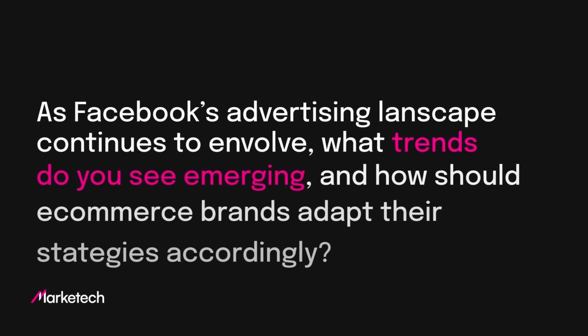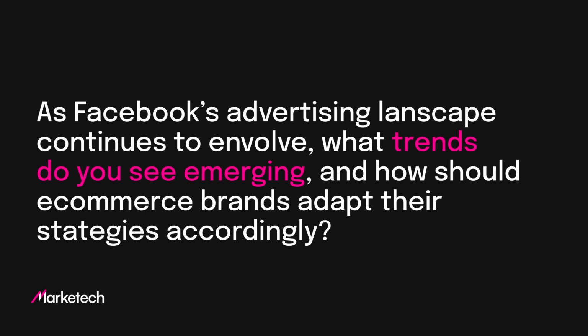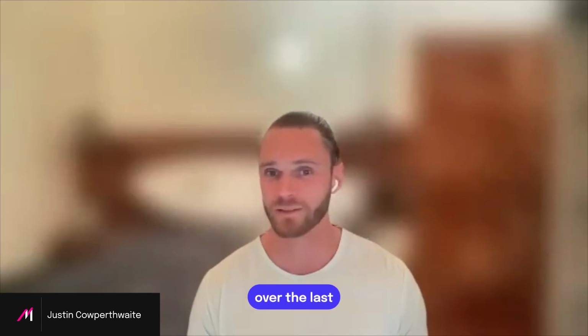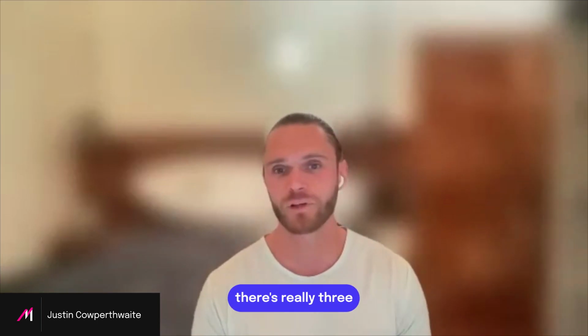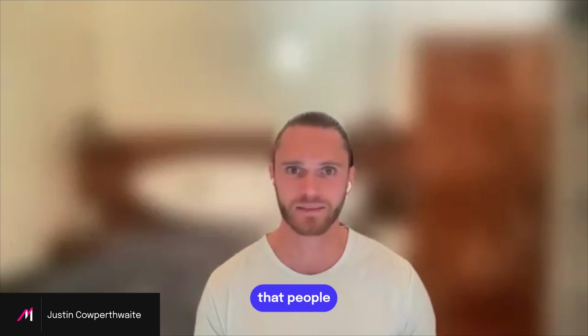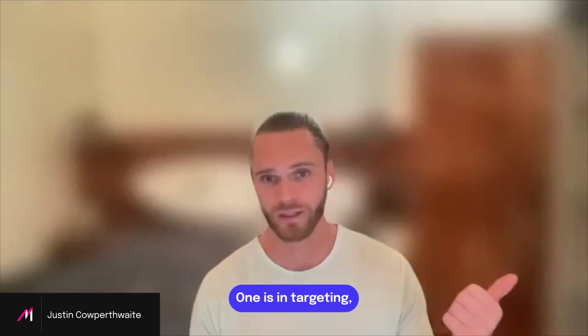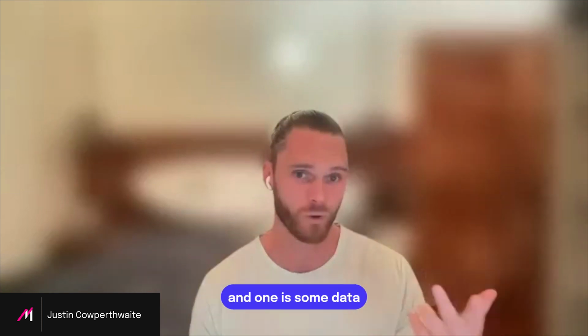As Facebook's advertising landscape continues to evolve, what trends do you see emerging, and how should e-commerce brands adapt their strategies accordingly? So when you look at Facebook over the last 12 to 18 months, there's really three clear trends that people should be aware of and reacting to. One is in targeting, one is in creative, and one is in data.